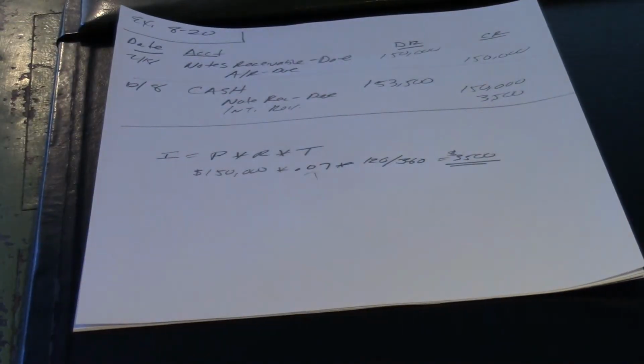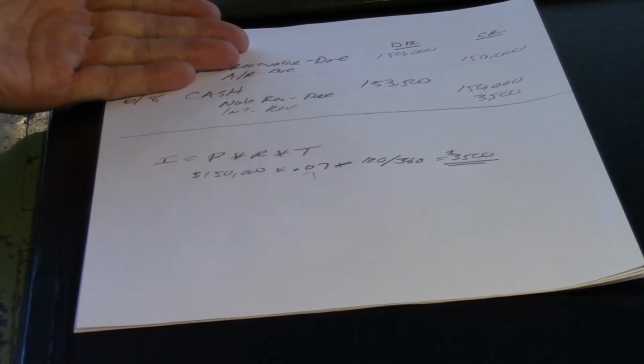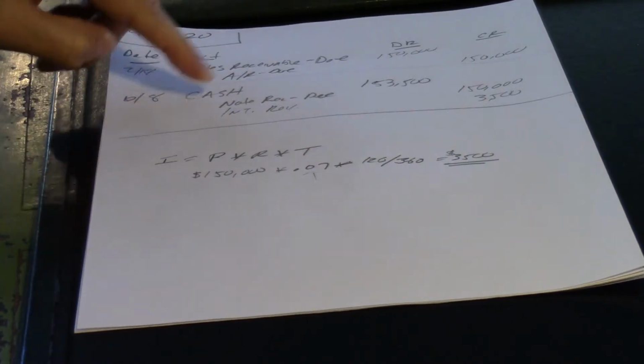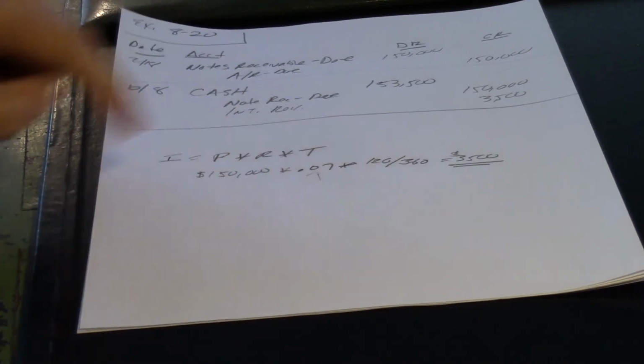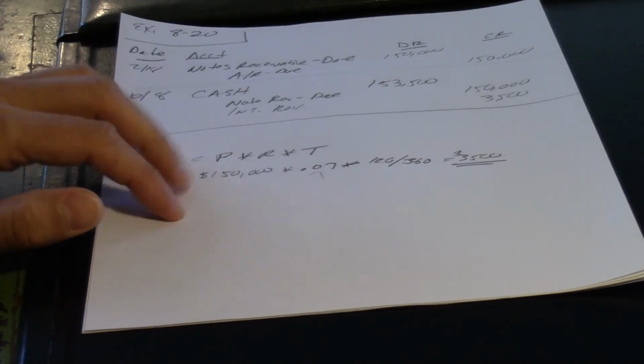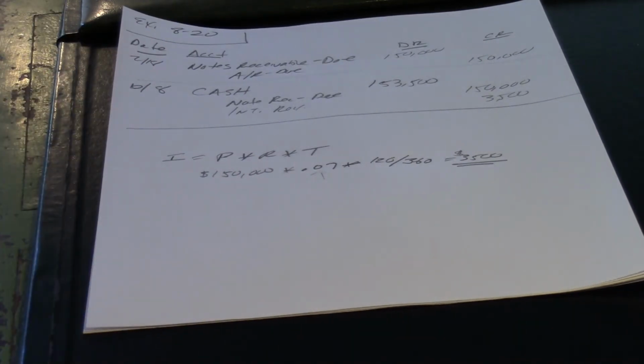All right, and we're done. We put the note on the books. We took the receivable off. Then we got the cash, which is split between the note receivable and the interest revenue. And that really is about it. I do expect you to know how to calculate interest. Alrighty, good luck.